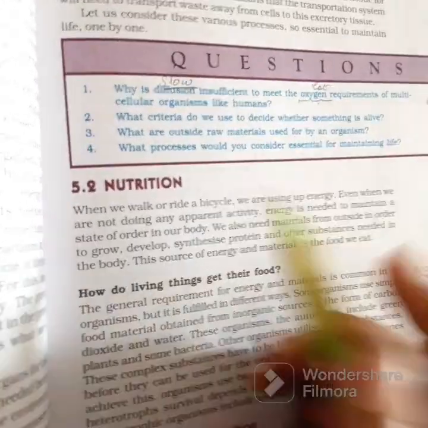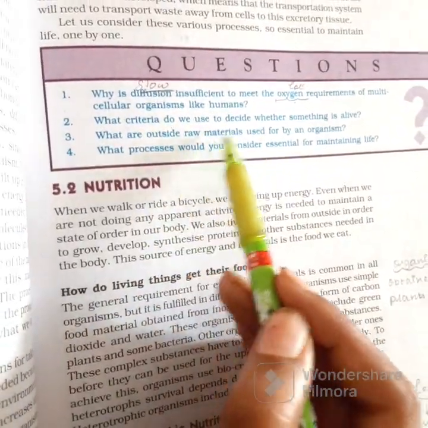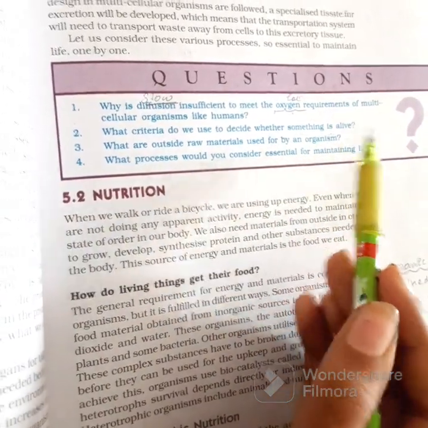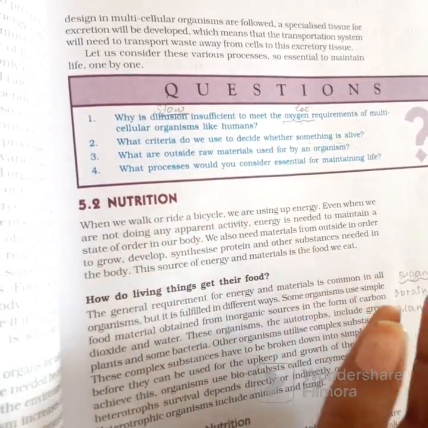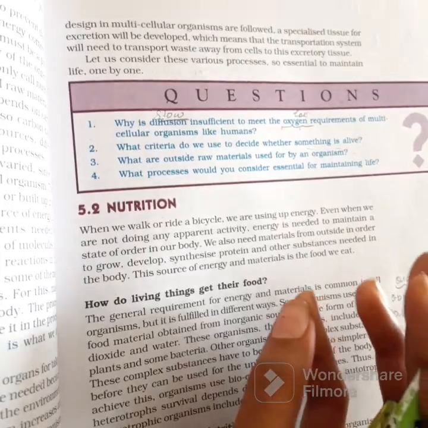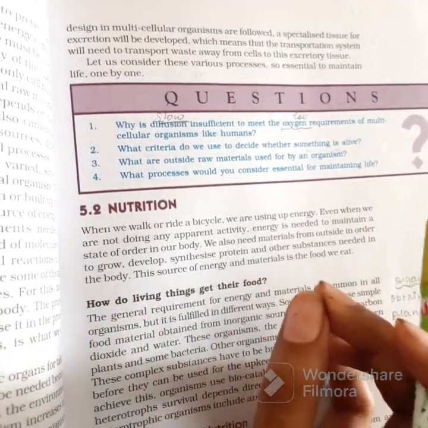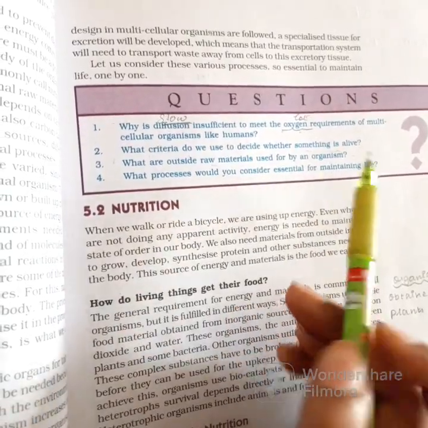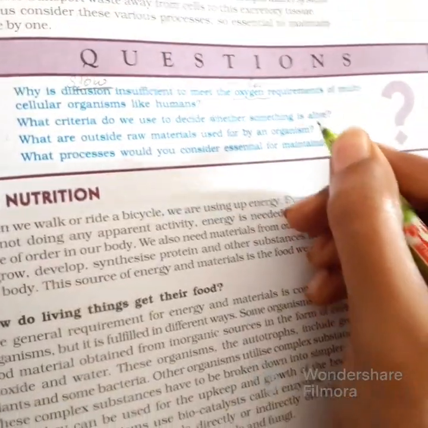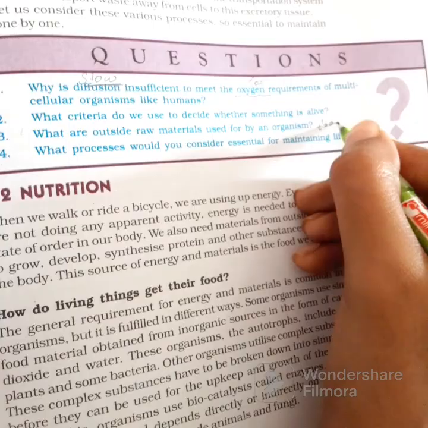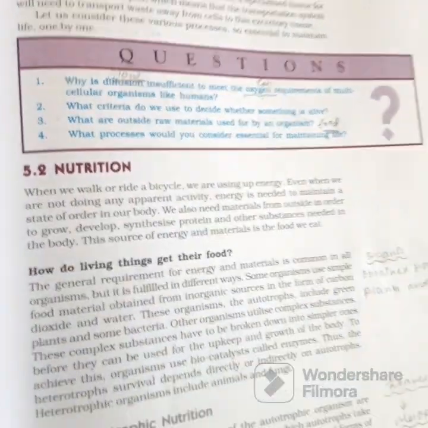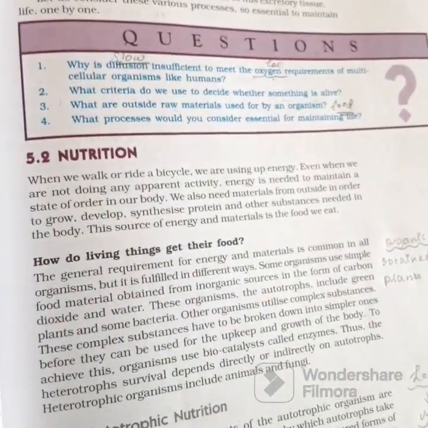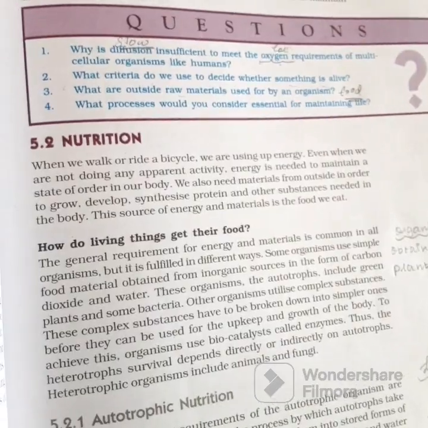Yes, simple. Second question, what criteria do we use to decide whether something is alive or not? Starting itself, I told that we see the growth related things, like some other evidence, and molecular movements. Third one, what are the outside raw materials used by an organism? The outside raw material used by an organism is the food, the source for the energy, and this food is broken down in our body to produce the energy.